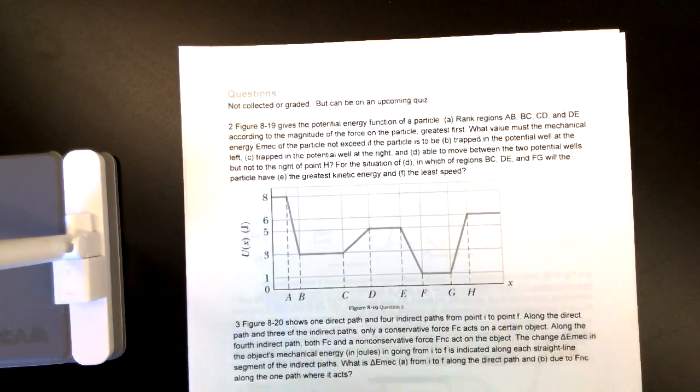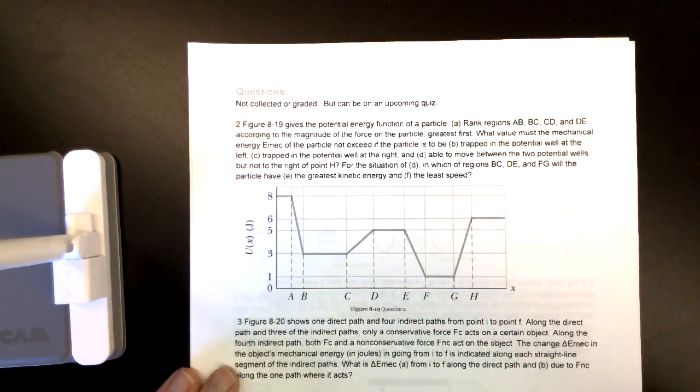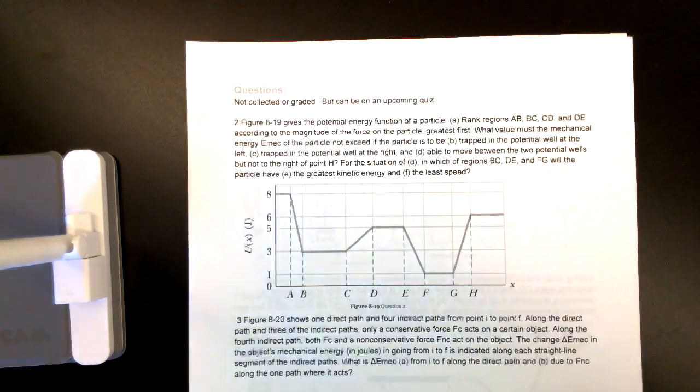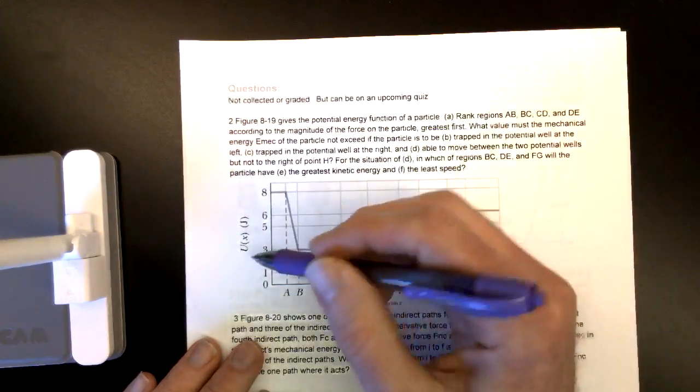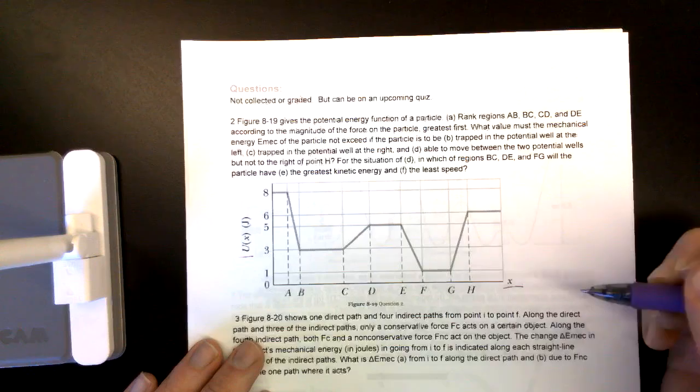Okay, let's take a look at how to do these questions from chapter 8. Once again, I'm just going to get you started, and then you're going to be on your own from there. So these are conceptual questions. This first one is a potential energy versus position graph.